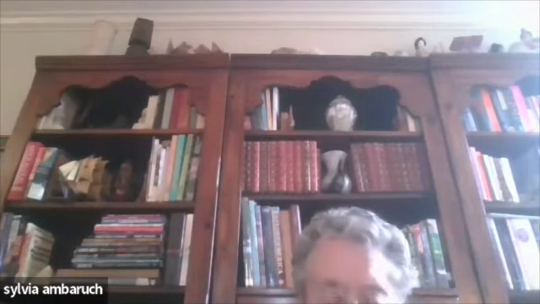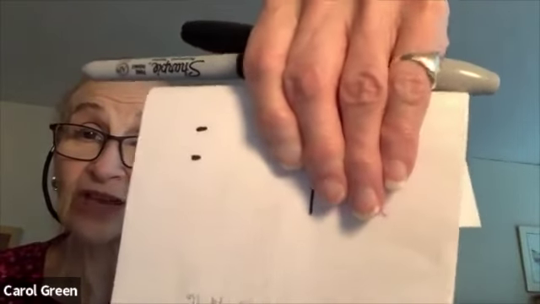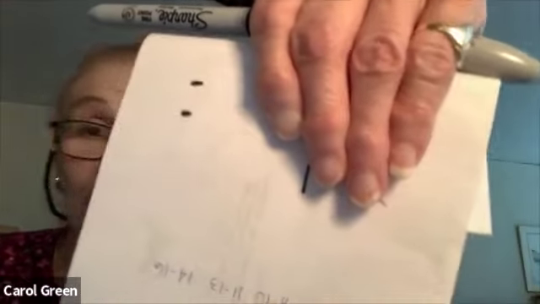So in order to do that in Hebrew, we have a silent vowel. The silent vowel is called the shva. It looks like two dots, one on top of another. Let me draw it out. So this is the shva. It looks like this, one dot on top of another. And it basically is silent.